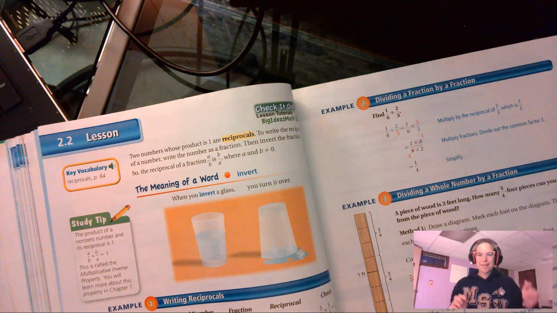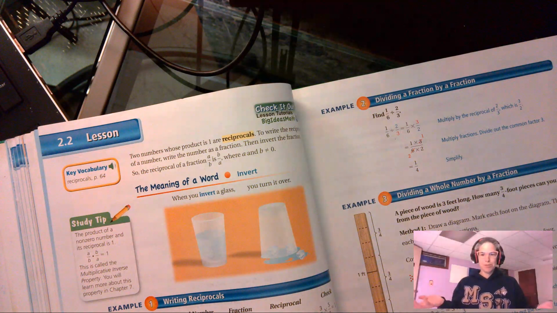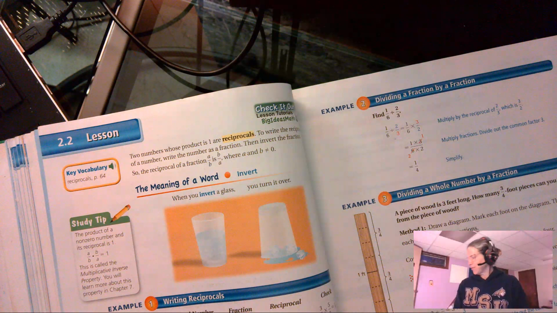Hi, I am coming to you from my new basement studio, I guess. This is where I'm going to be teaching when I'm teaching from home, at least for the next little while until I have a different workaround.